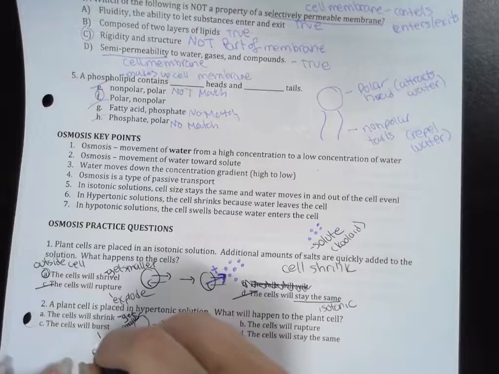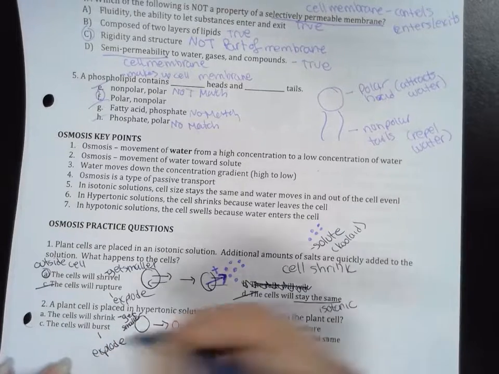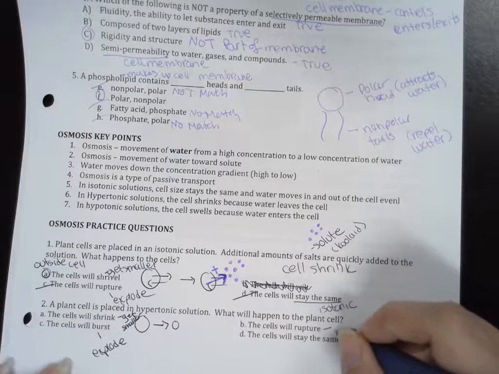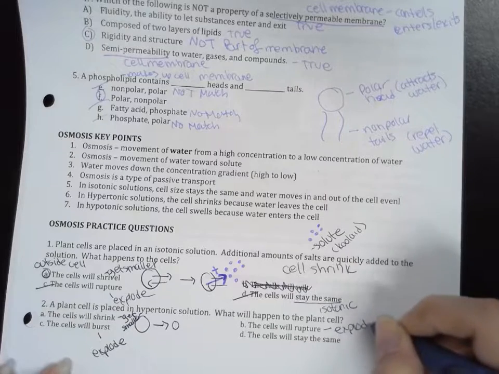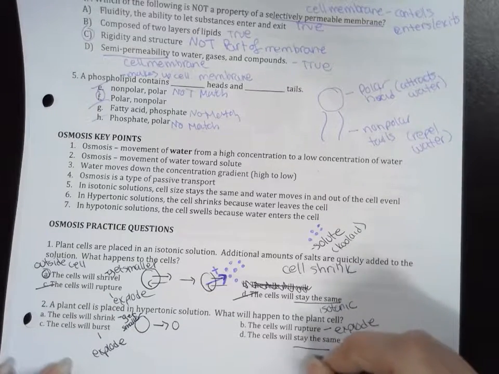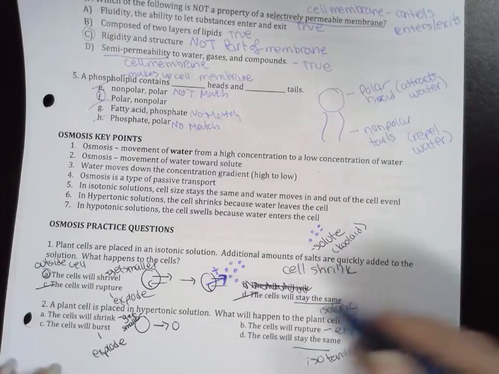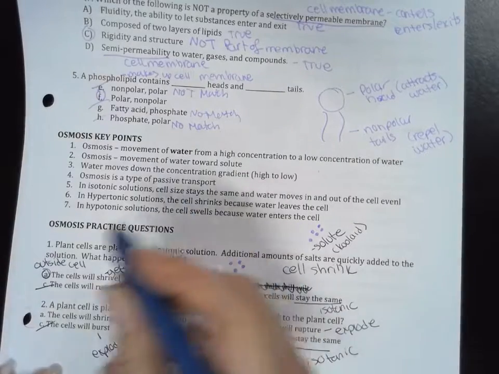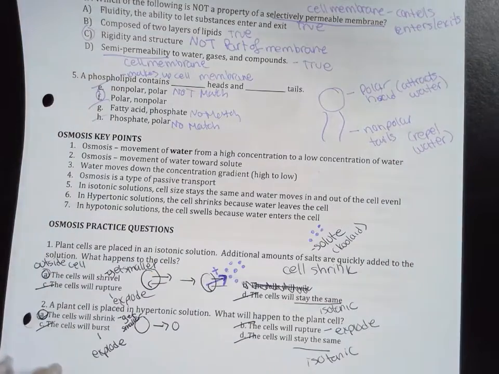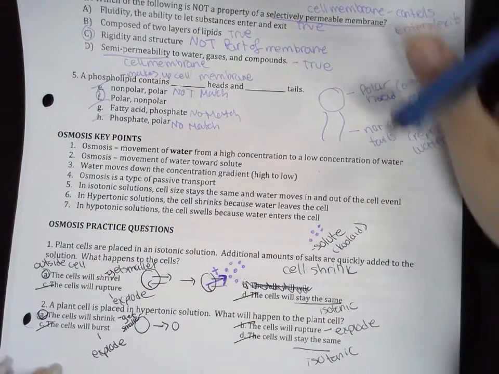Burst means explode or rupture. The cells will rupture means also explode. So neither of those are happening. Cells will stay the same. That's isotonic. So I know, based on my process of elimination, that this cell is going to shrink. A is my answer choice. Flip your page.